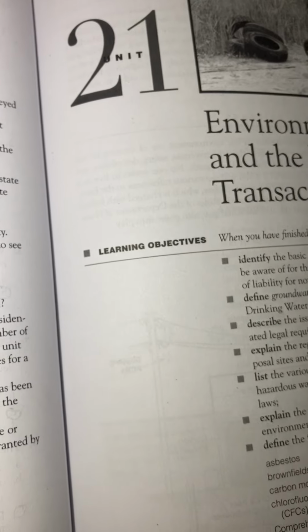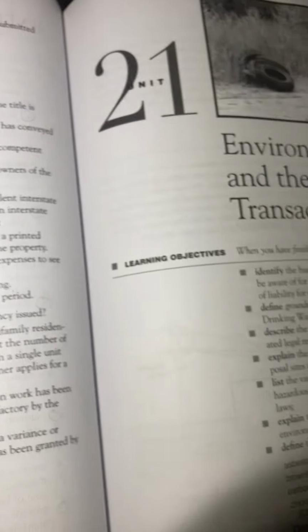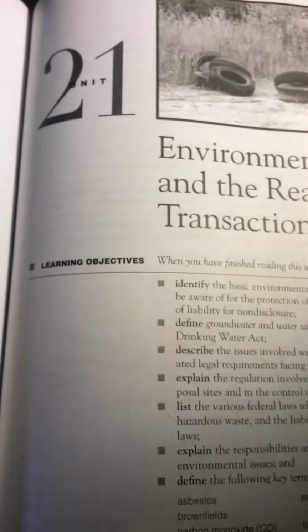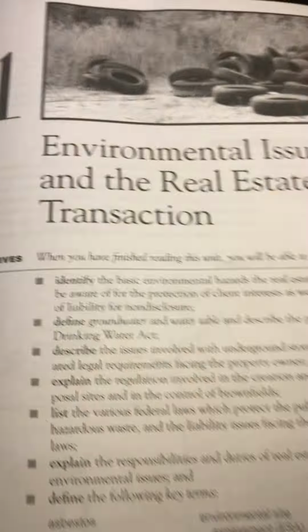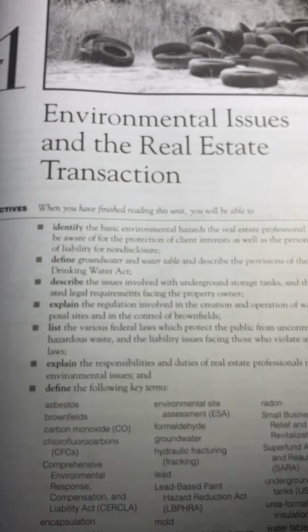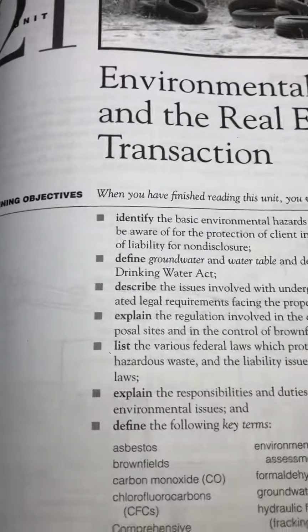Page 403. Unit 21. Environmental issues and the real estate transaction.